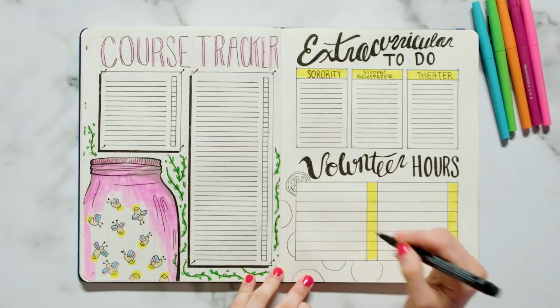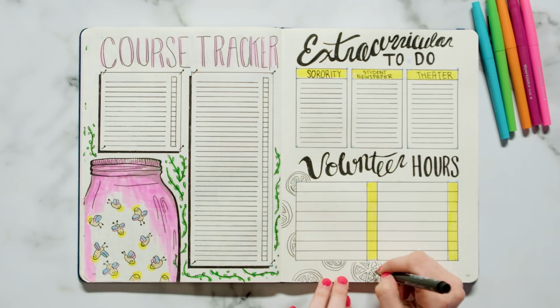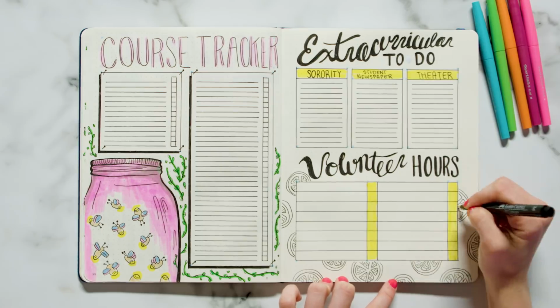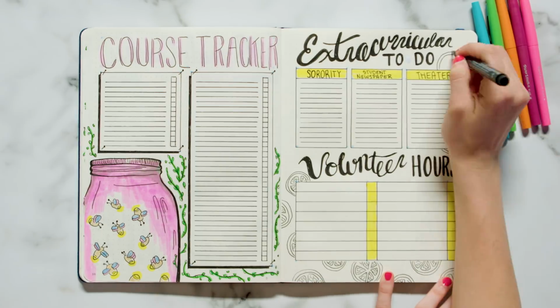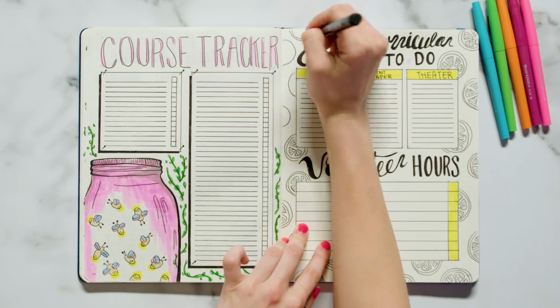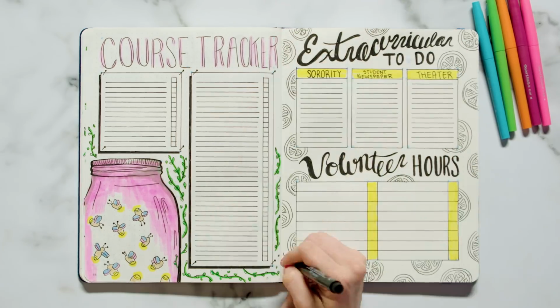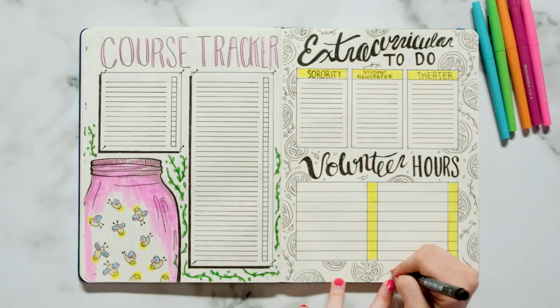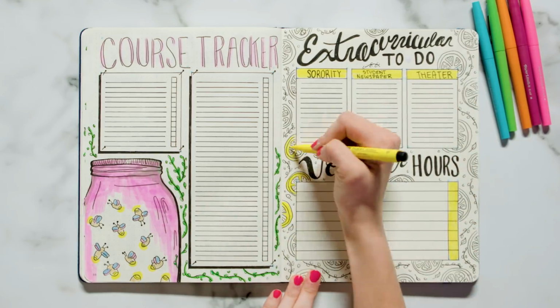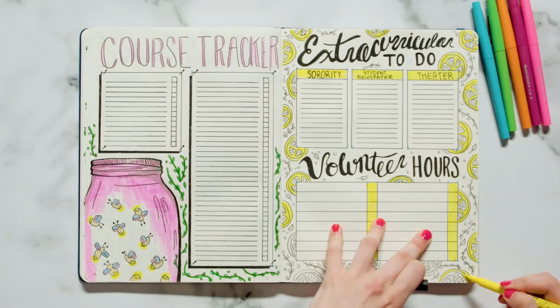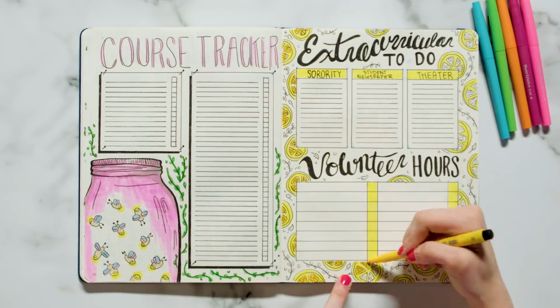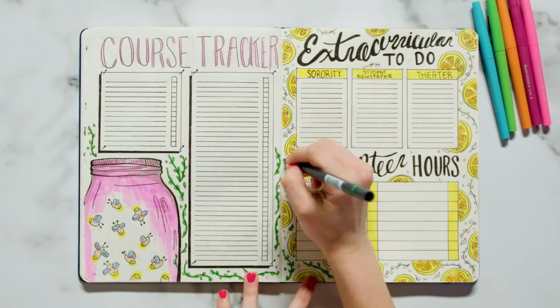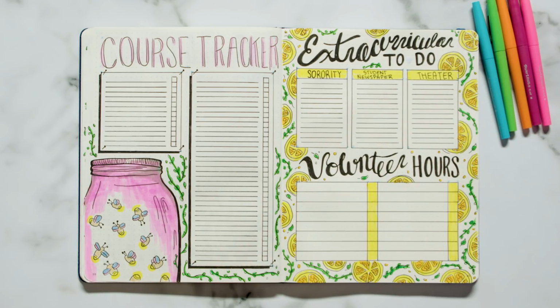To embellish this page, I continued drawing my go-to leaf doodles, but also added in some fun lemons to the vines of the leaves. You know what they say, when life hands you lemons, make a bujo spread with lemons on it. Lastly, I colored in the rind of the lemon with a bright yellow and the inside of the lemon with an orange yellow. I hope this video helps you stay on point and organized this semester.